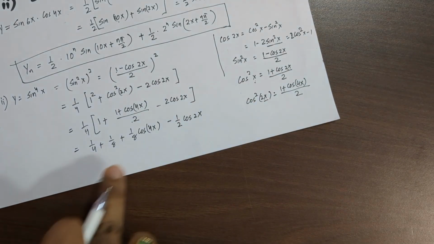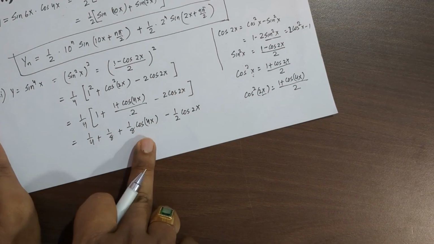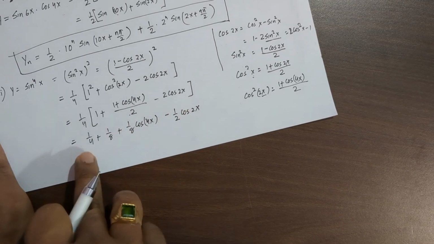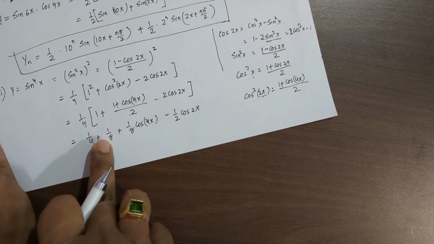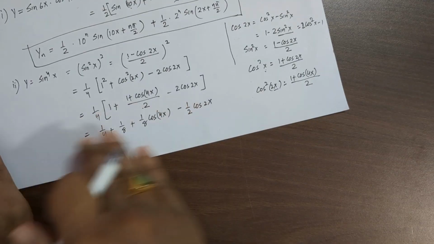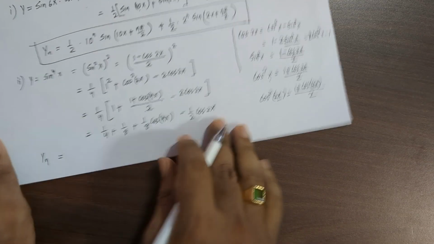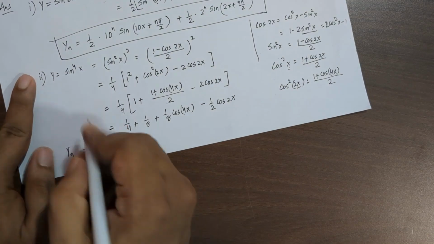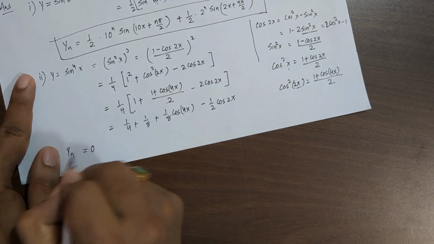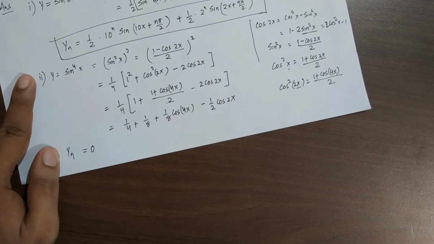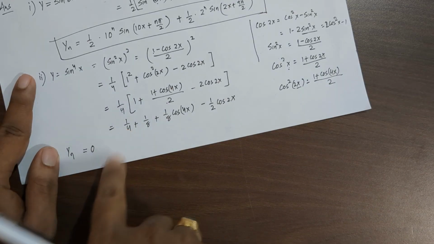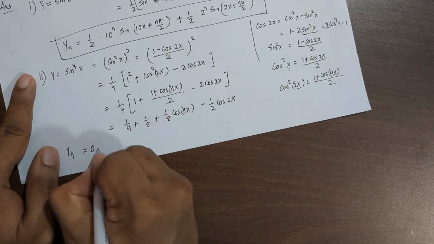Note, we have terms containing cos of ax plus b, and these are constants, so they will not make any problem for the nth derivative. So what is its nth derivative? The nth derivative of 1 over 4 is 0, because its first derivative is 0, second derivative 0, and so on. For the nth derivative we will have 0.